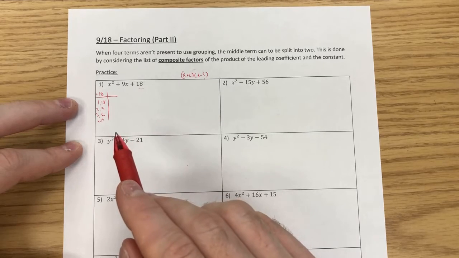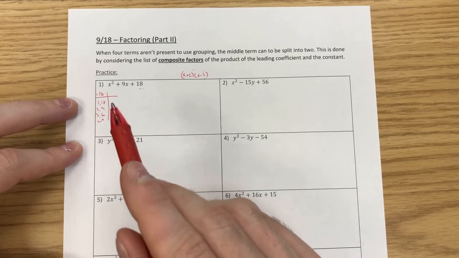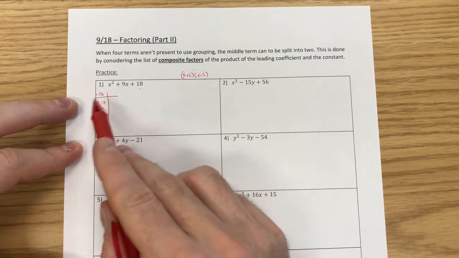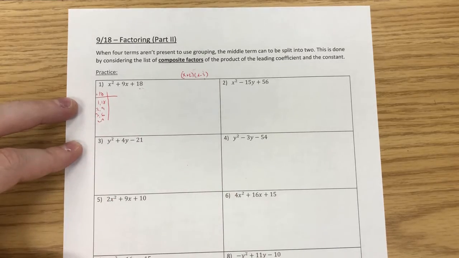Can this work with decimals? Yes. Can it work with irrational numbers? Yes. For this method, we're only going to use the whole number factors.